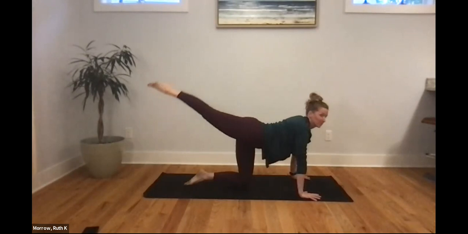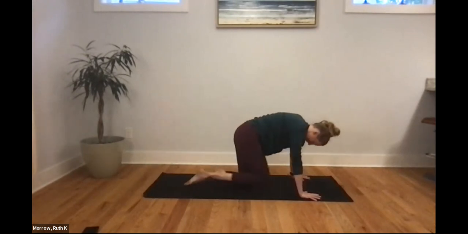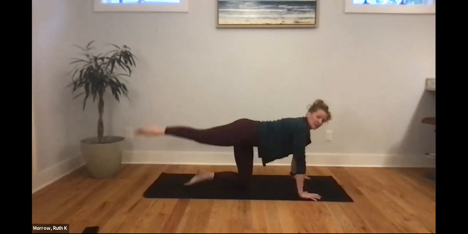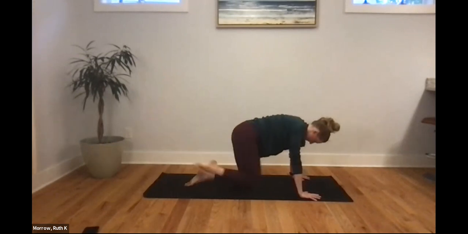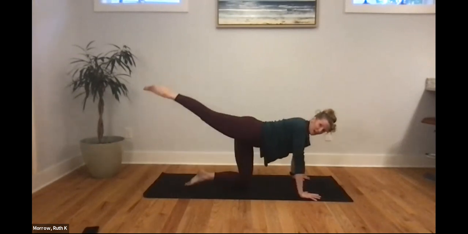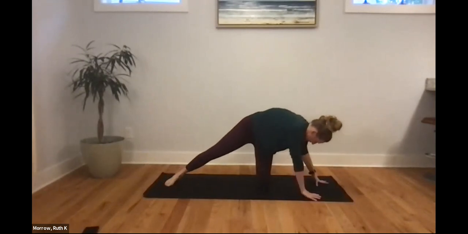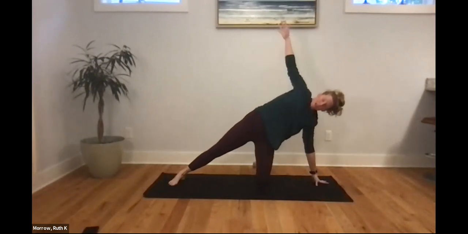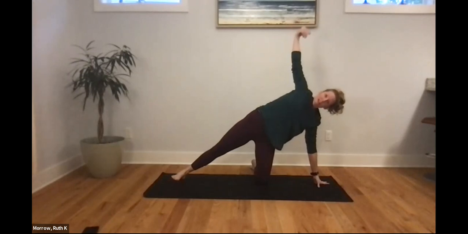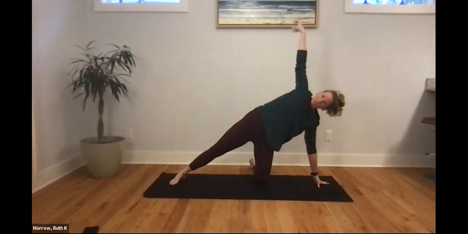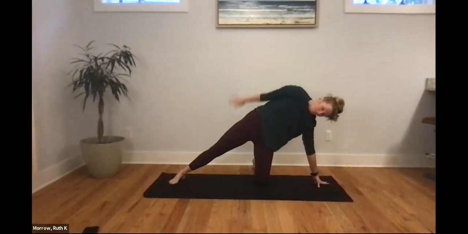Send it back. So round and squeeze like cat. Right leg stretches back one more time, curl it in, stretch it back. Now put your right foot down at the back of the mat, spin your left foot behind your left knee and reach your right arm up for a side plank variation. Good. Roll out your right wrist here. Circle. Maybe even circle your whole right arm.